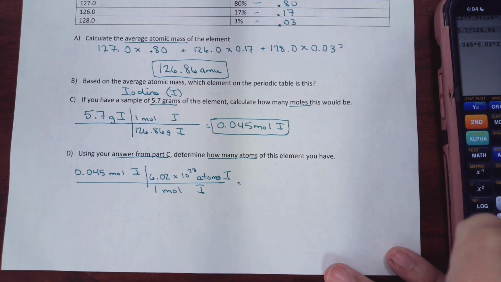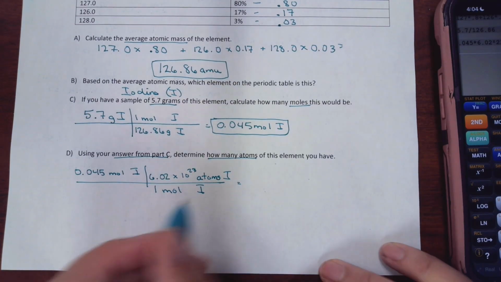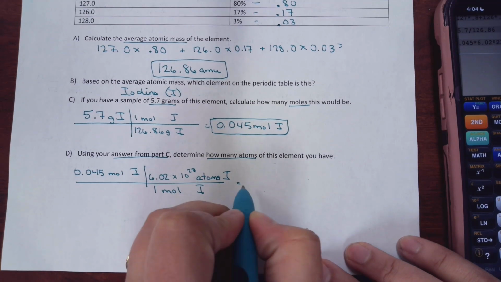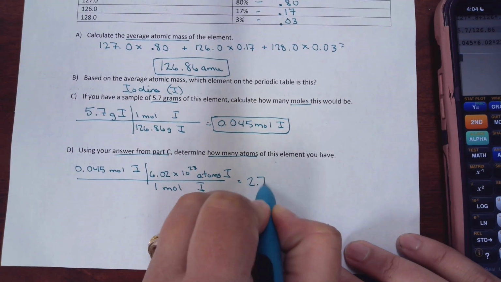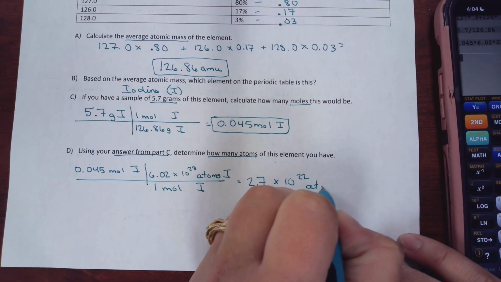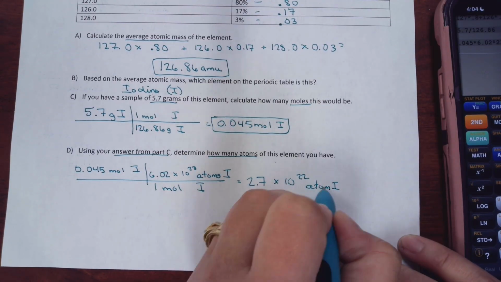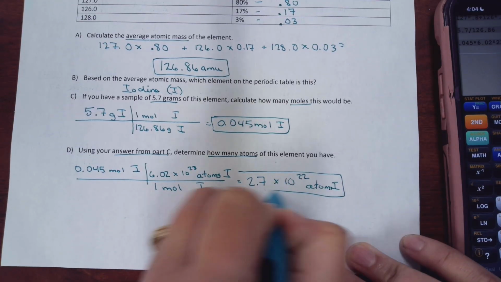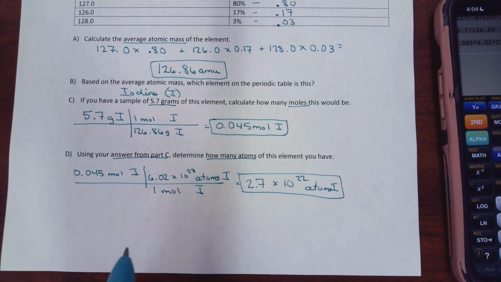Now remember, they will have just learned how to do that second comma thing, so you might need to show them how to do that on their calculator. So we have 2.7 times 10 to the 22nd atoms of I. All right, and that's it, folks.